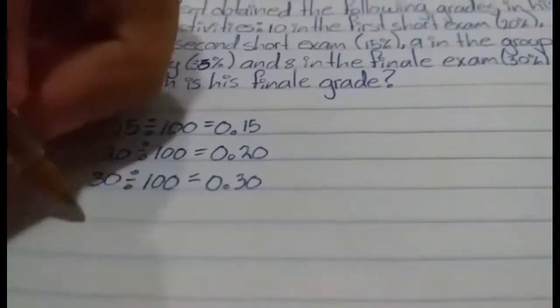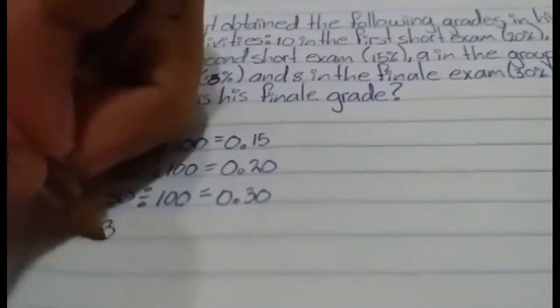To do that, we are going to divide every single activity by 100. 20 divided by 100 equals 0.20. 30 divided by 100 equals 0.30. O is another way to call the 0 in English.